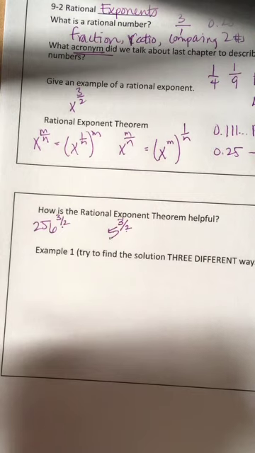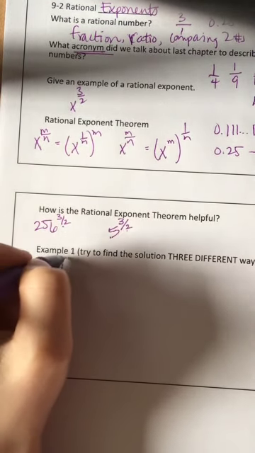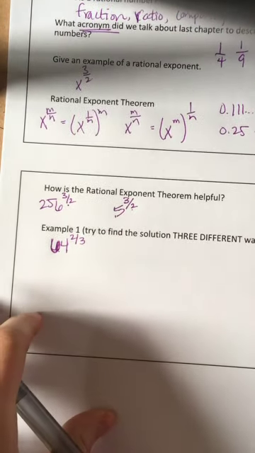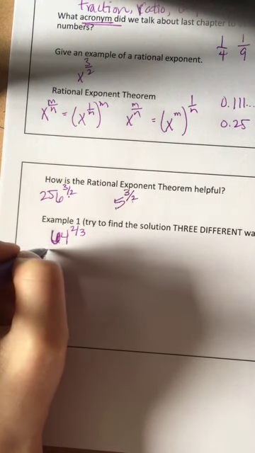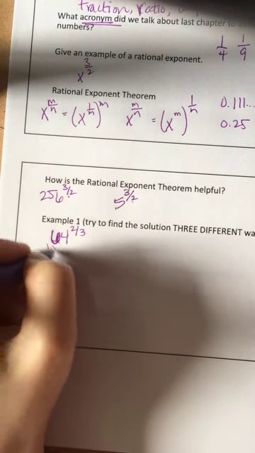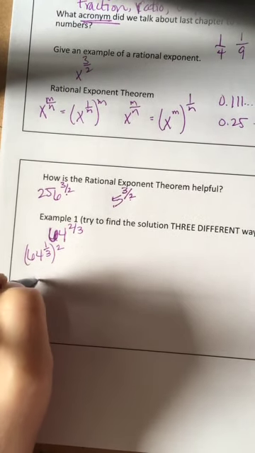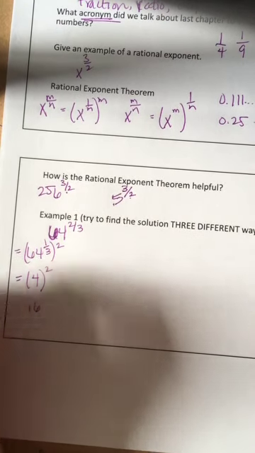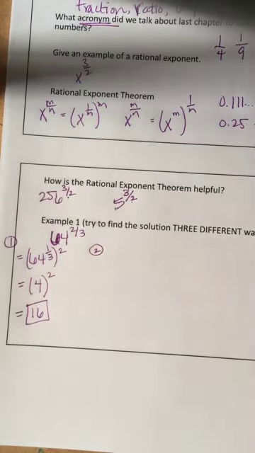Example 1, we're doing the same thing, but 3 different ways. So they want us to find 64 to the 2/3 power. So we already know 2 ways. 64, I can take the cube root first, then square it. We've done the cube root of this before, so I know it's just 4. And 4 squared will be 16. Okay, so that's one way. Second way, can you reverse it?